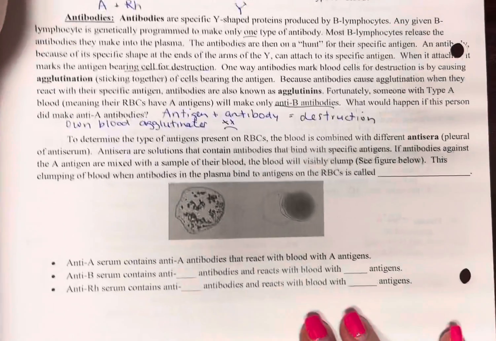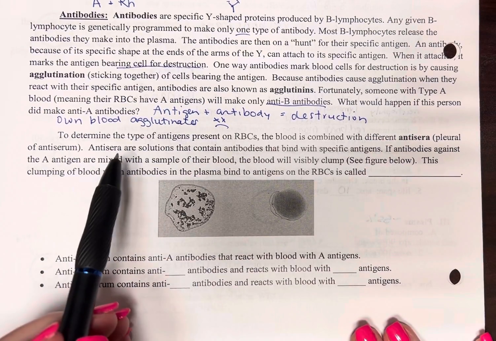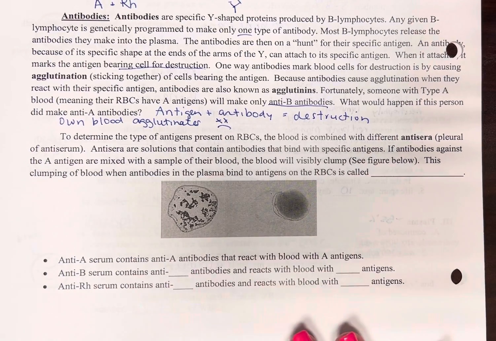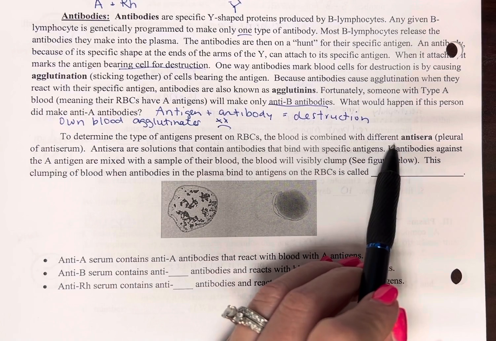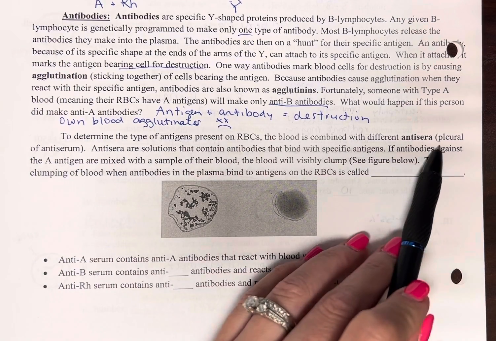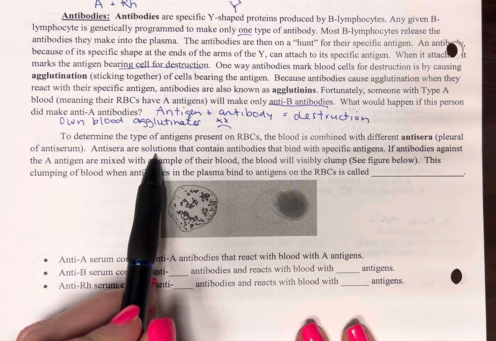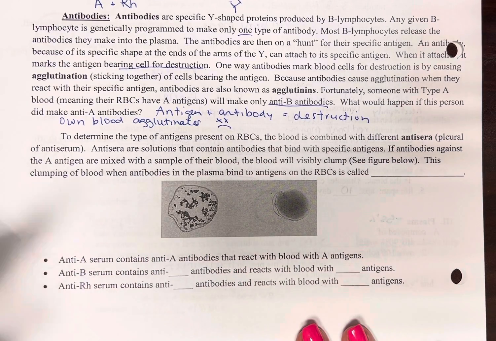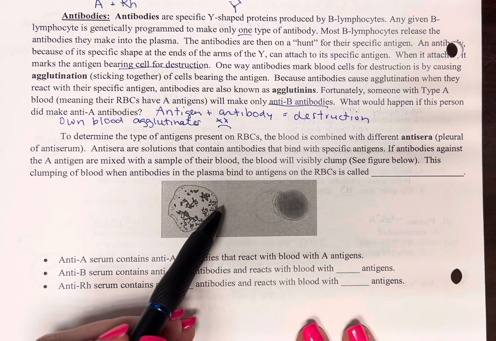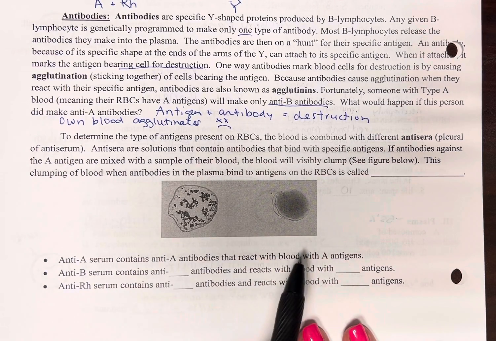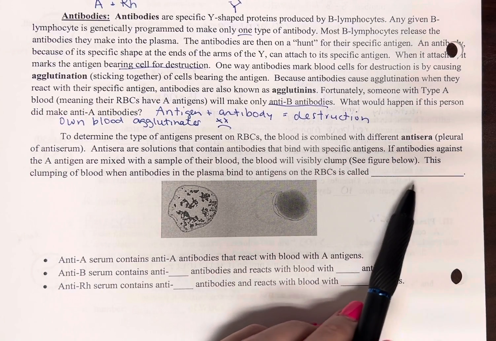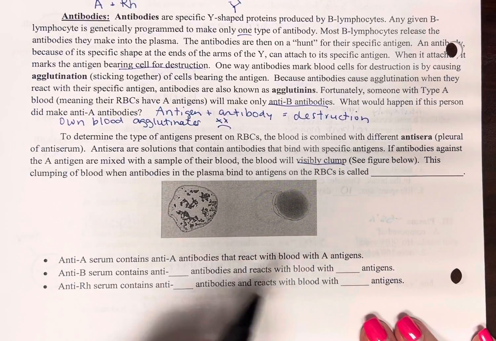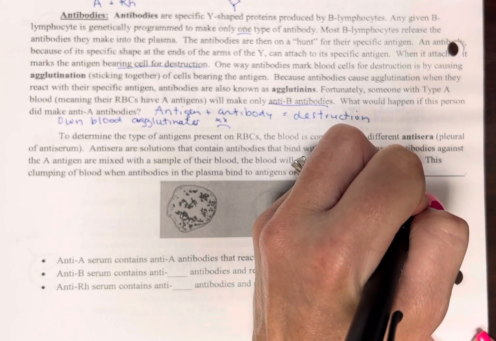Okay, so we do this exercise in the lab, and in the medical lab as well. You can test what's on a red blood cell. You take a sample and combine it with different types of anti-serum. Anti-sera is the plural. These are solutions that contain the antibodies that are going to bind to this stuff. So if antibodies against A, called anti-A, are mixed with a sample of the blood, it's going to clump. You get this agglutination, a visible clump. It's very obvious. You will see it. This is called agglutination.